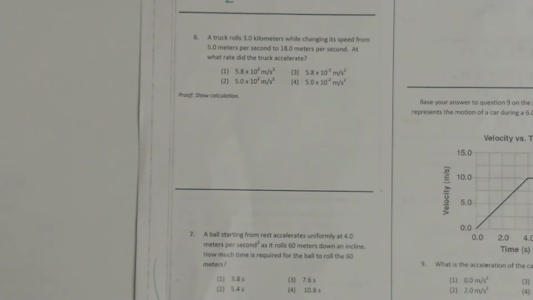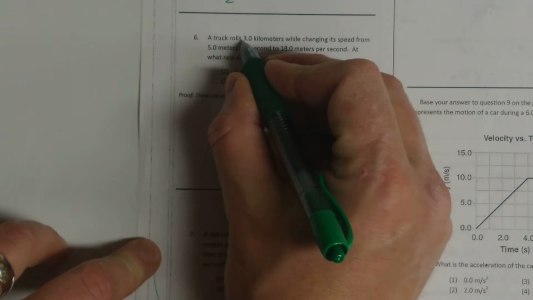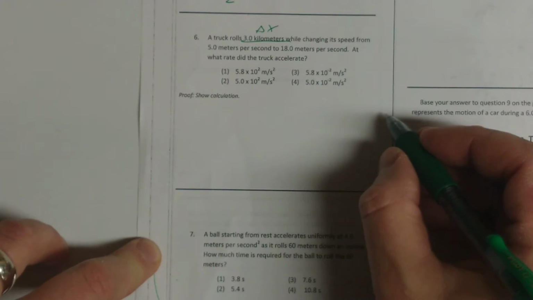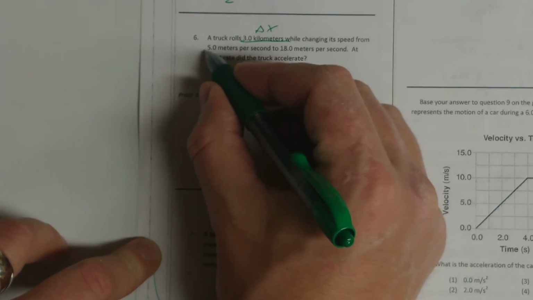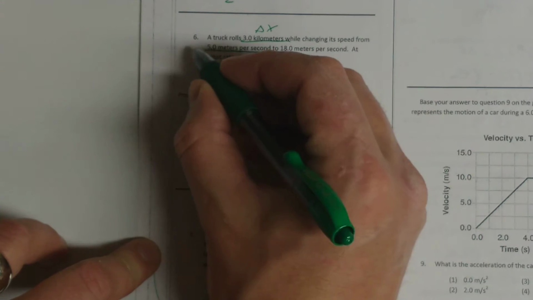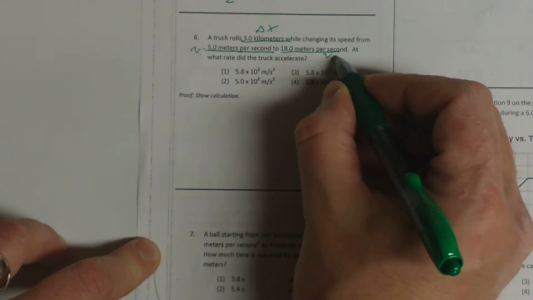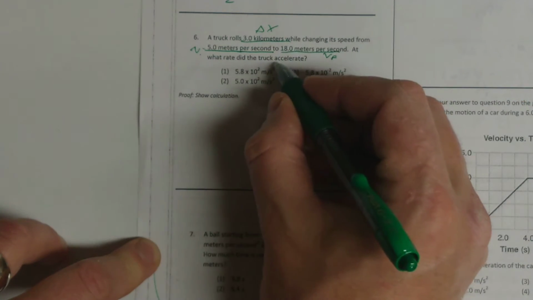A truck rolls 3 kilometers while changing its speed from 5 meters per second to 18 meters per second. At what rate did the truck accelerate? So that's our delta x, 3 kilometers. This is our initial speed, v initial. That's our final speed. And we're looking for acceleration.